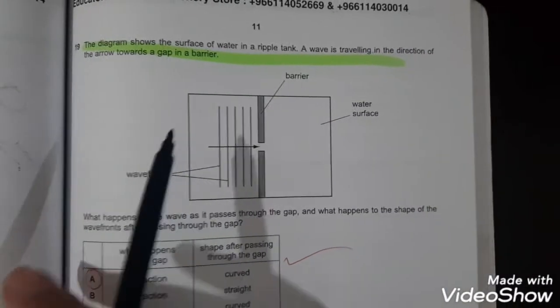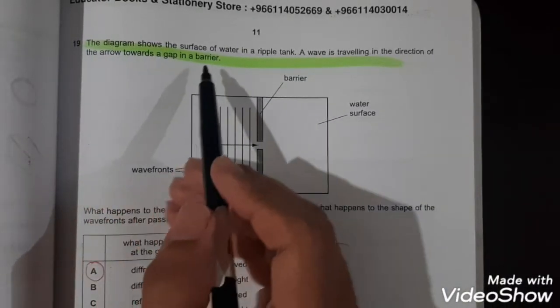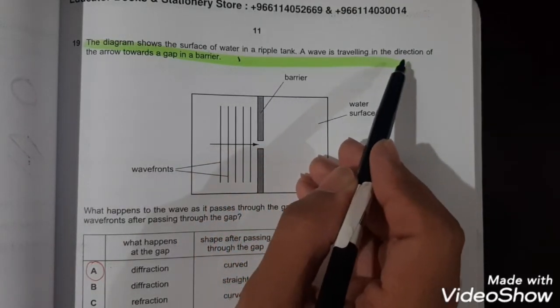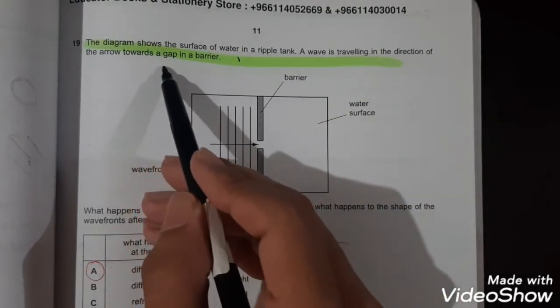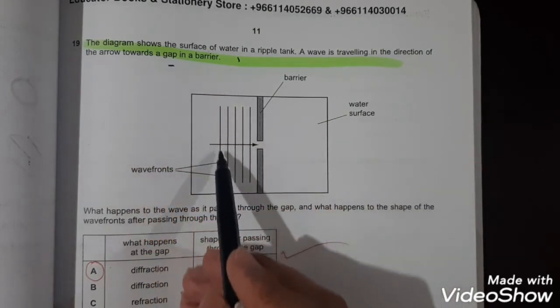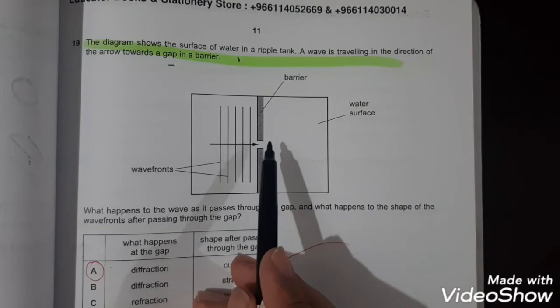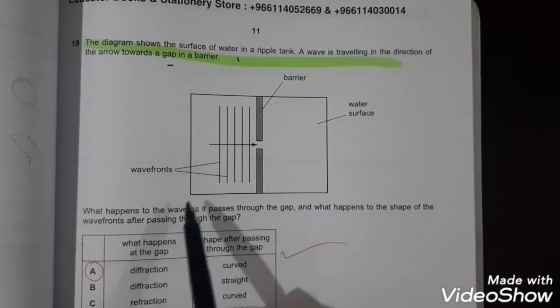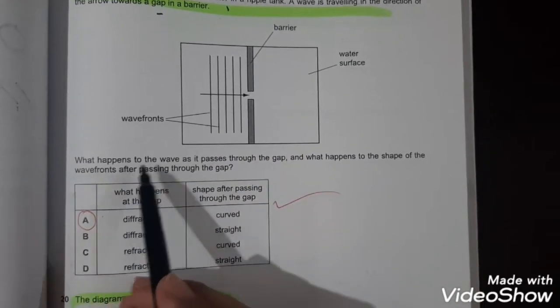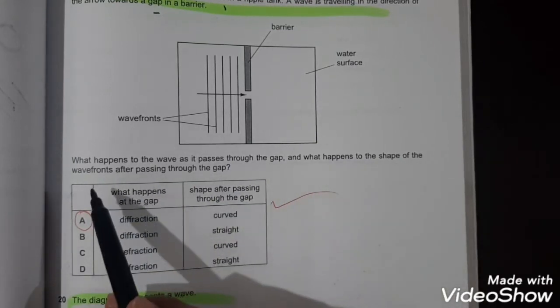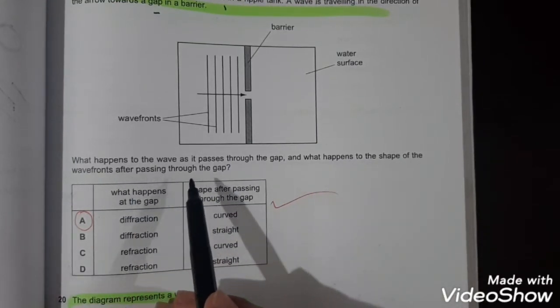Then question 19 states the diagram shows the surface of water in a ripple tank. A wave is traveling in the direction of the arrow towards a gap in a barrier. So these are the wave fronts and it is moving through the barrier. So what happens to the wave as it passes through the gap, and what happens to the shape of the wave fronts after passing through the gap?